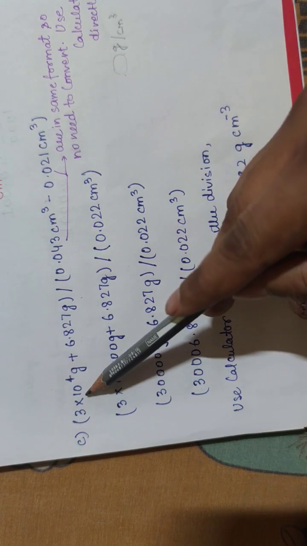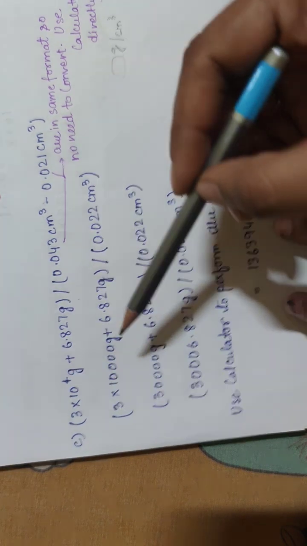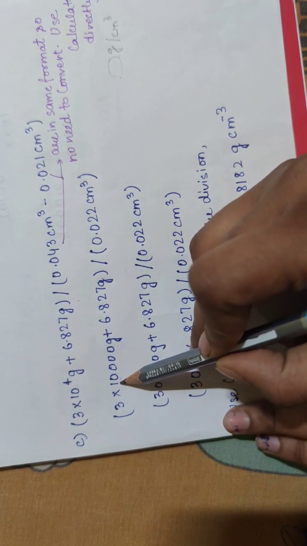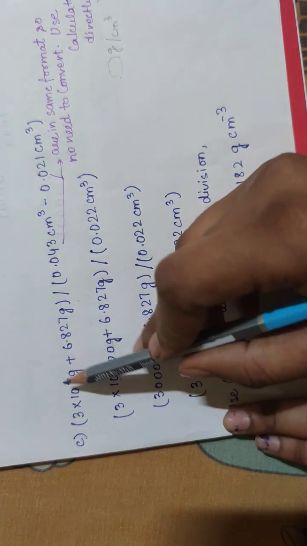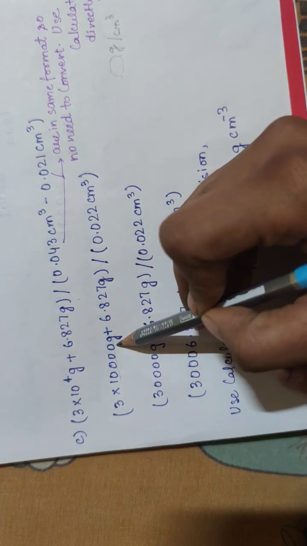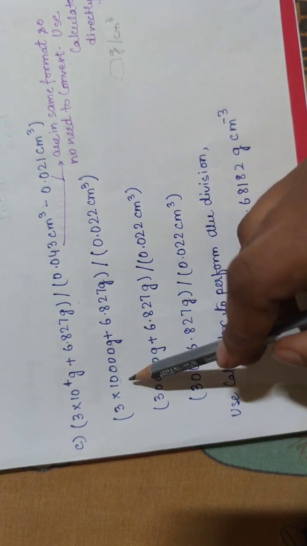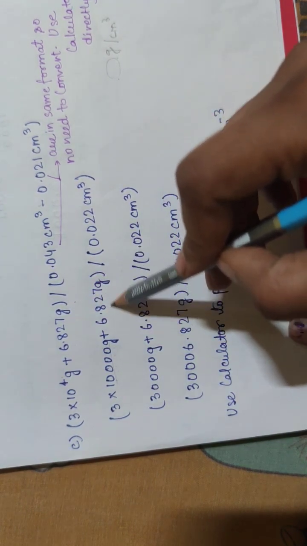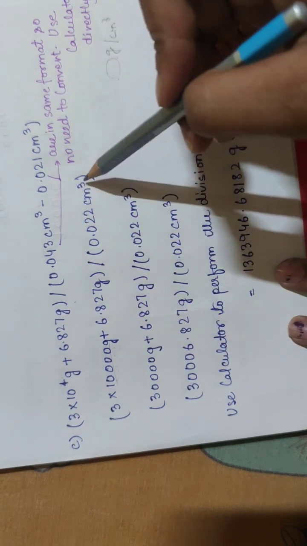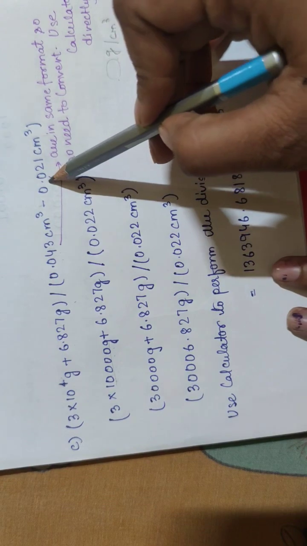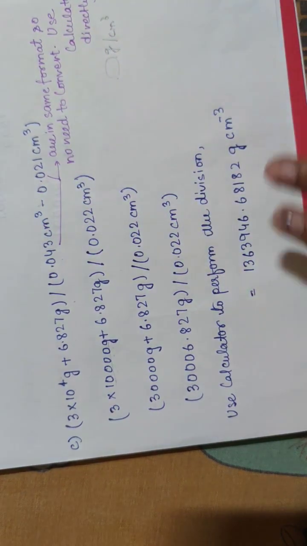Let's do the first. We have 10 to the power 4, so let's convert it into simpler form, that is in hundreds. 10 to the power 4 is 10 multiplied by 10 multiplied by 10 multiplied by 10, that is 4 times. Okay, so we have this, and then 6.827 is already in decimal form, so no need to worry. And then this is already in decimal form. To calculate it, you use a calculator.